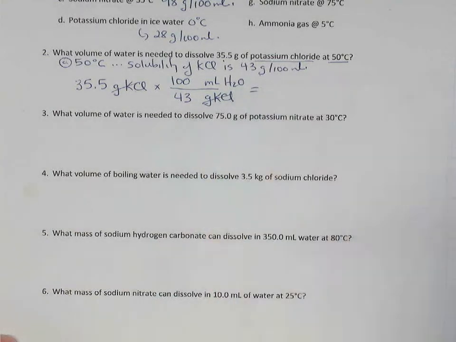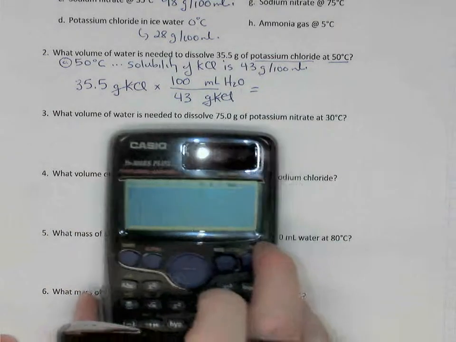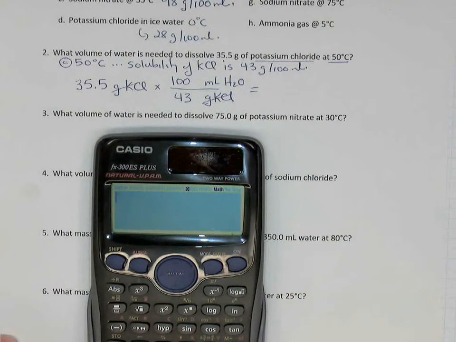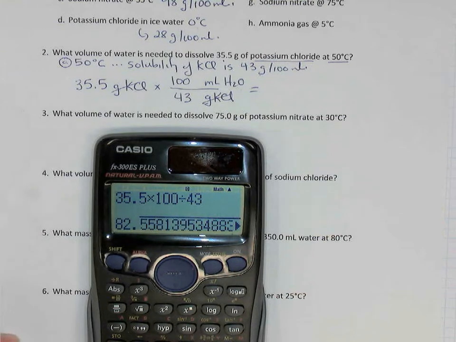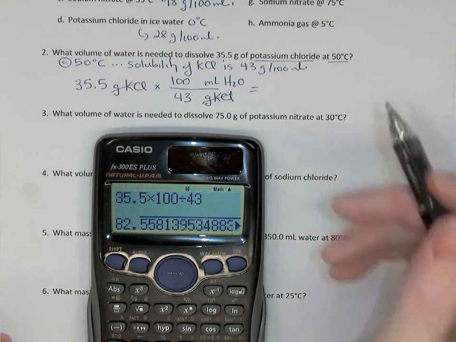And now I'm going to grab a calculator and simply fit 35.5 multiplied by 100, the number on top of the multiplier, and divide by 43, the number on the bottom of the multiplier, and I get this answer, which is in fraction form. There's the answer in decimal form.